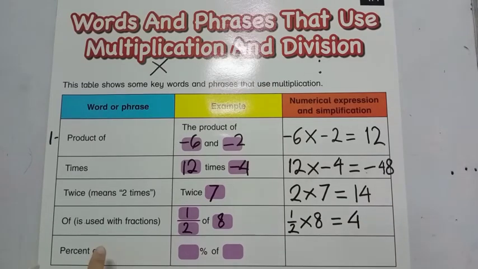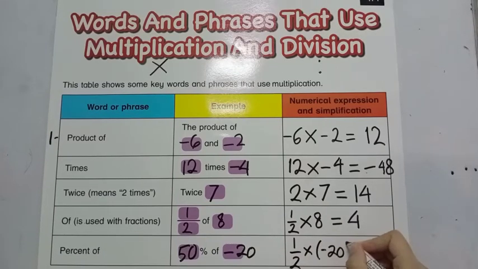And the last phrase in this table, percent off. For example, 50% of -20. So we can write 50% as 1/2 times -20.